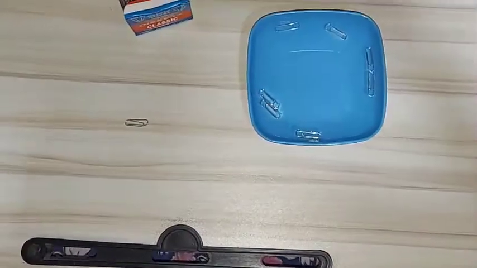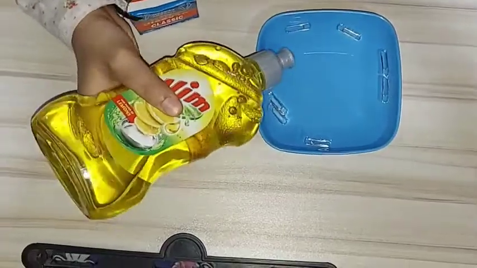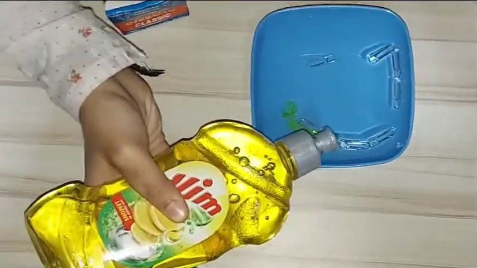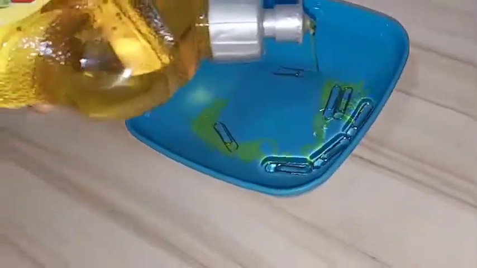Now, take any dishwash liquid. Here I have taken Vim liquid. You can use any other liquid dishwasher.